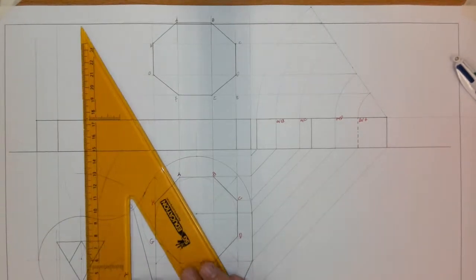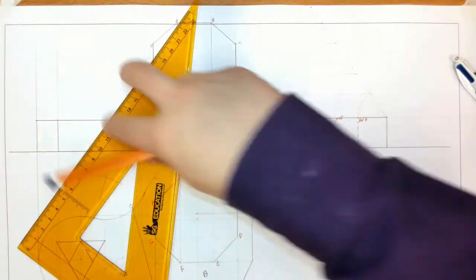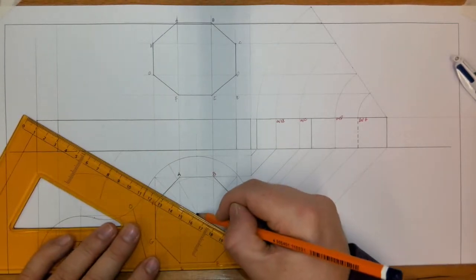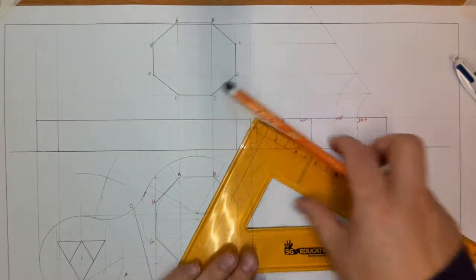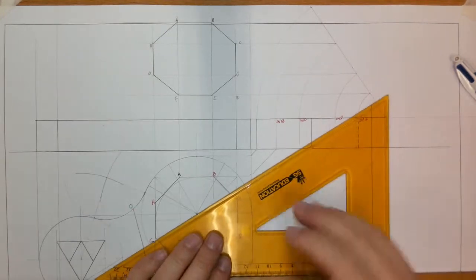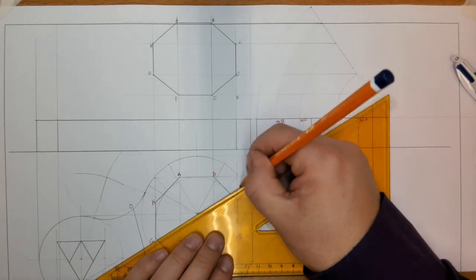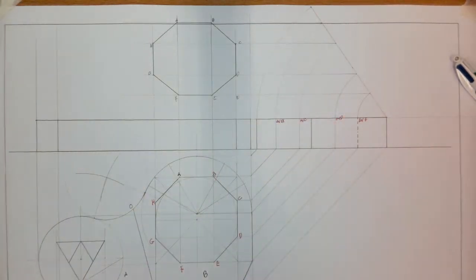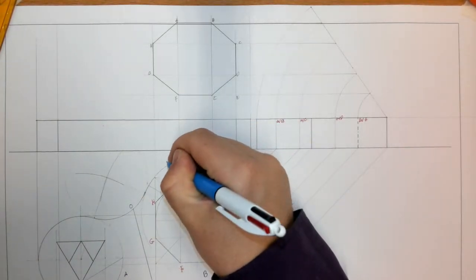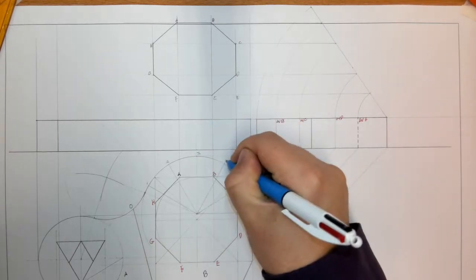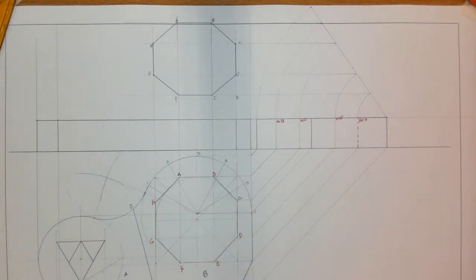Okay, split it up into 60-30 as you're used to doing. Right, 1, 2, 3, 4, 5, 6, 0 is there.